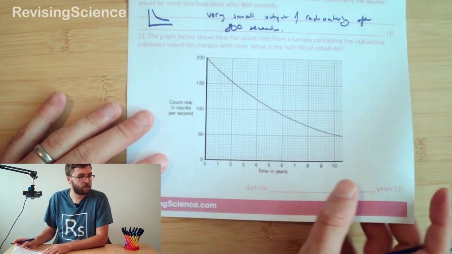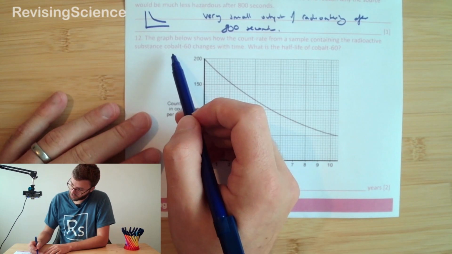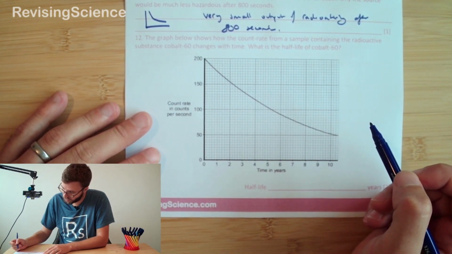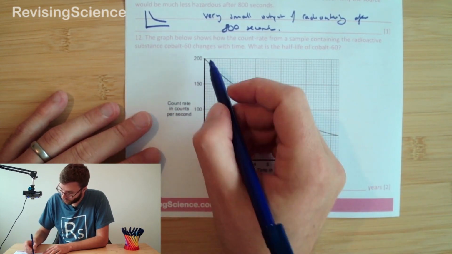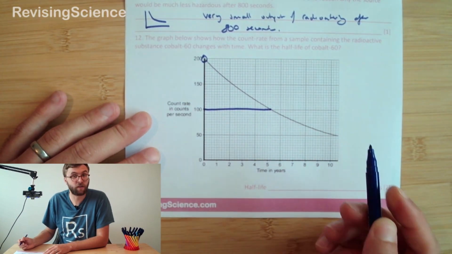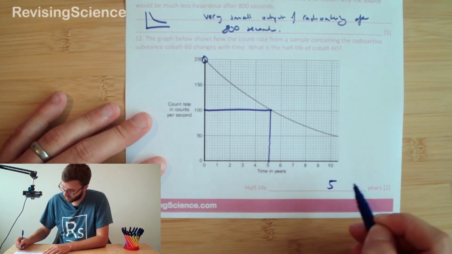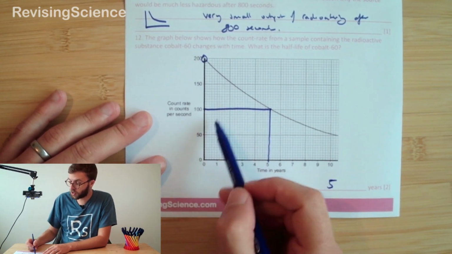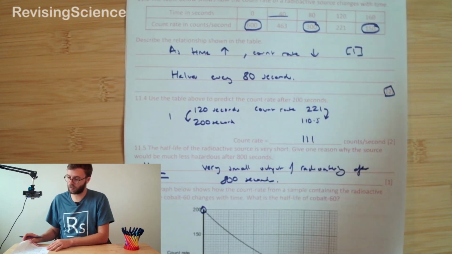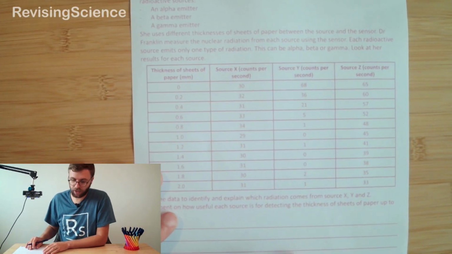Okay, the graph below shows how the count rate from a sample containing the radioactive substance cobalt-60 changes with time. What's the half-life of cobalt-60? Again, it starts at 200, half of 200 is 100, we're going to go across. Obviously you'd be using a ruler for this, and down, and you can see that we nicely land on 5 years. Remember to show your working, because if you get something wrong here, you might pick up marks on the working column.